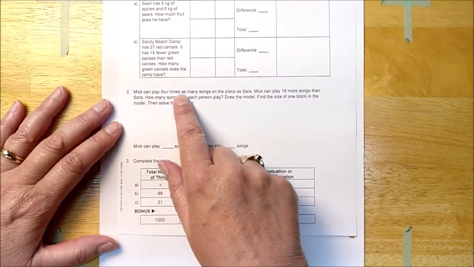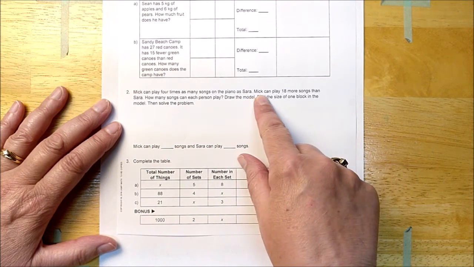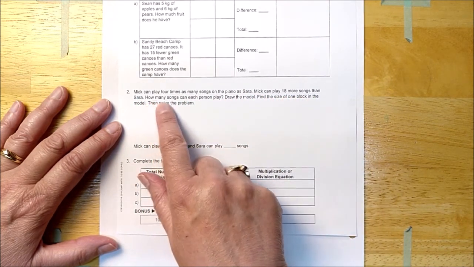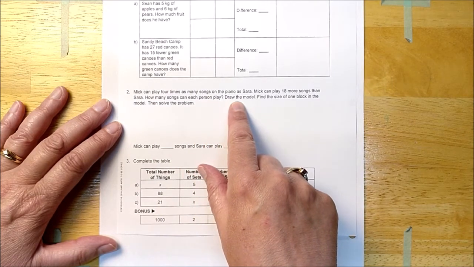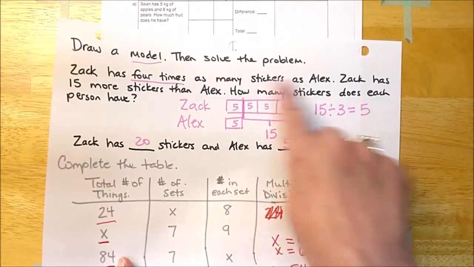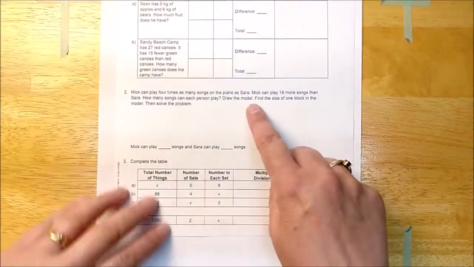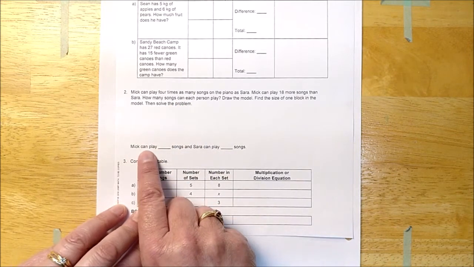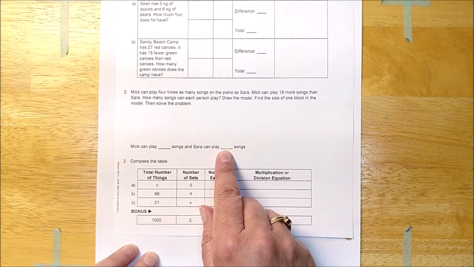Mick can play 4 times as many songs on the piano as Sarah. Mick can play 18 more songs than Sarah. How many songs can each person play? Draw the model, just like we did with our model. Find the size of one block in the model and solve. So you're going to have Mick can play how many songs and Sarah can play how many songs.